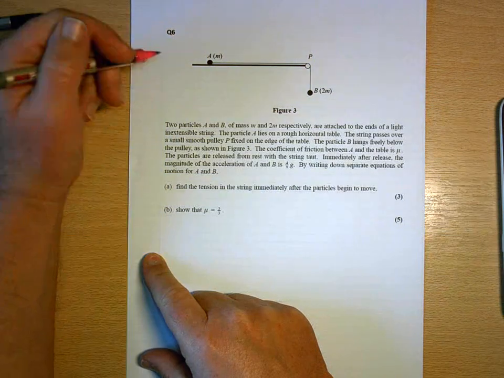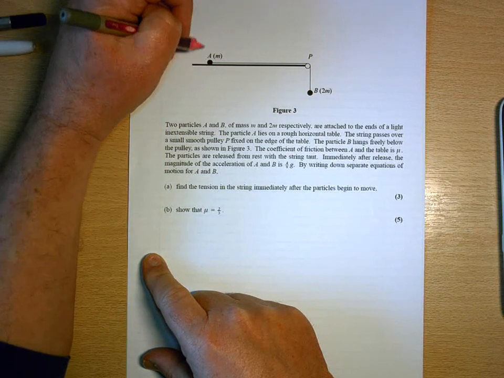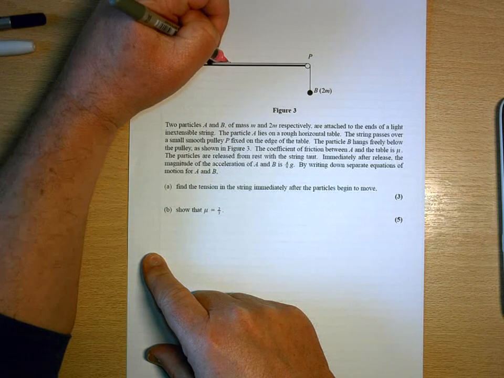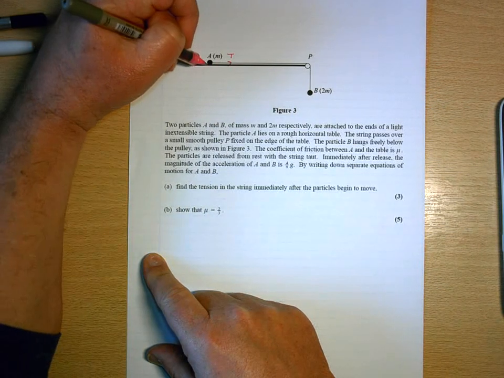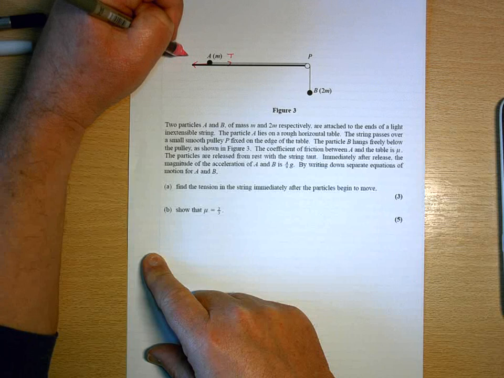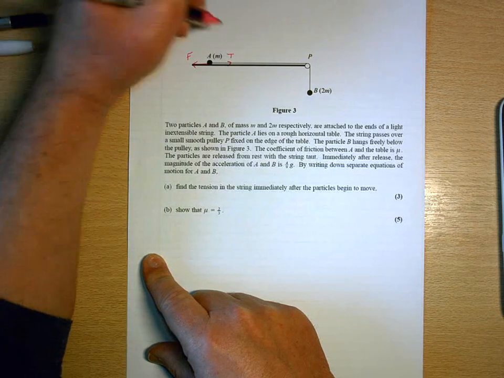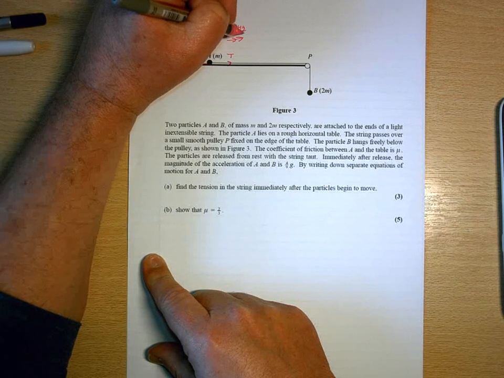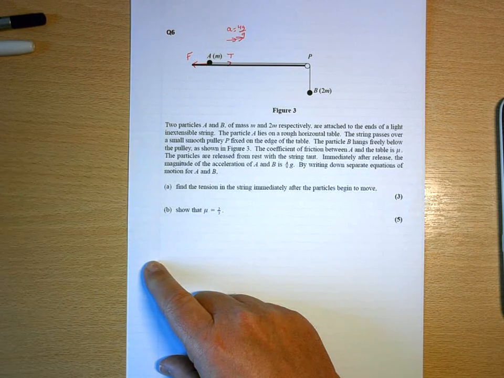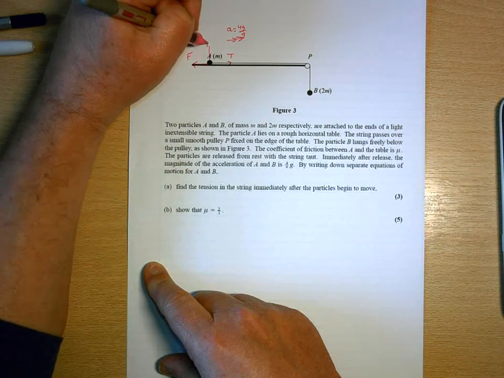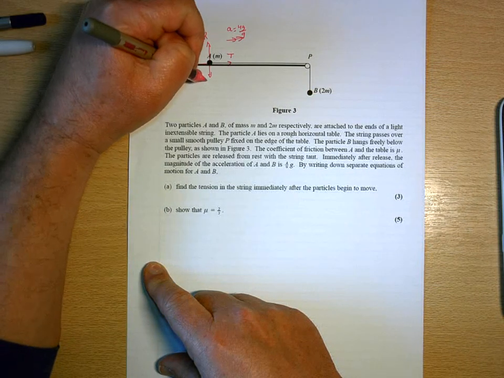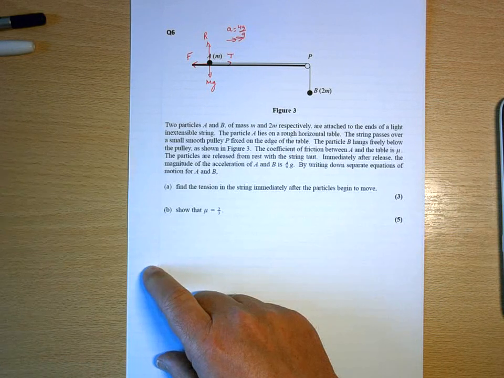So, let's just annotate the diagram first of all. If we think about the forces acting on A, we're going to have a tension in the string. It's rough, so we're going to have friction acting that way, because this is going to accelerate in that direction. We'll have a normal reaction, and we'll have a weight, and the weight will be mg.